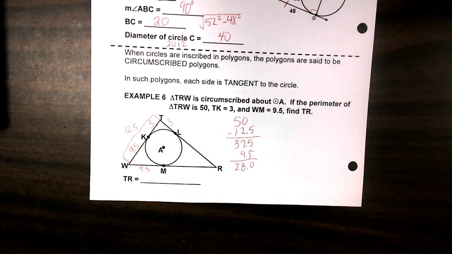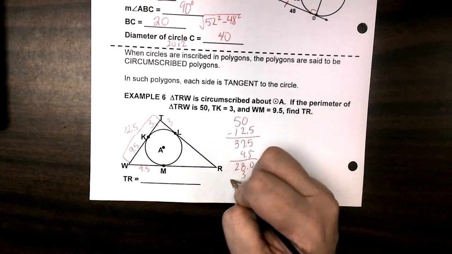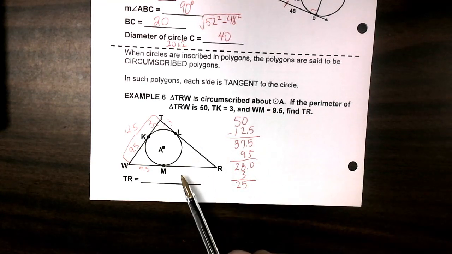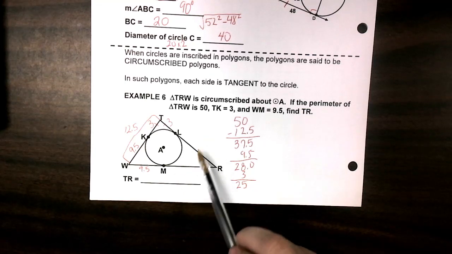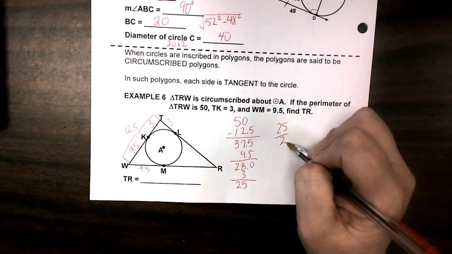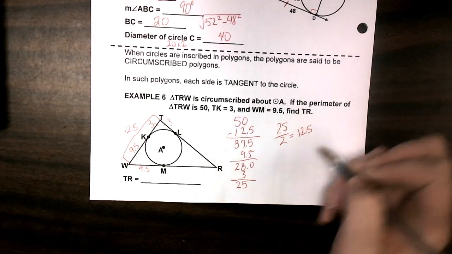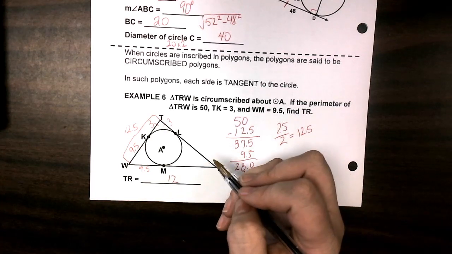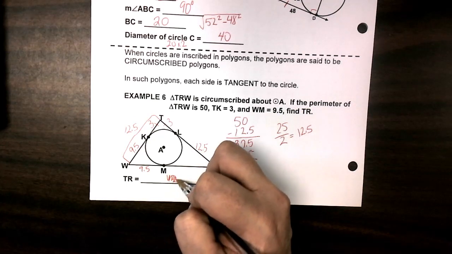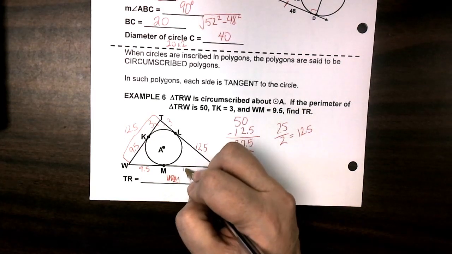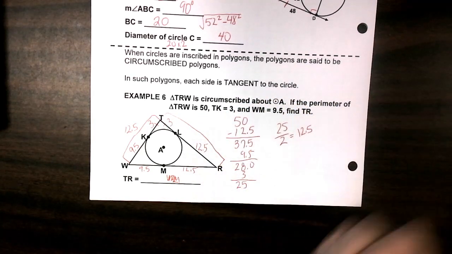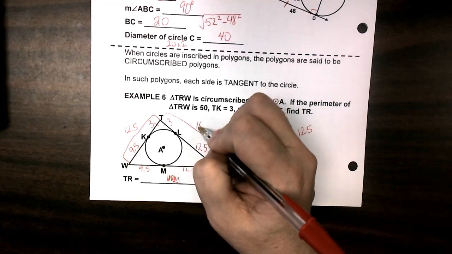And now that's what's left to be shared with these two sides. And we just said these two sides are congruent, so all I have to do is divide that by 2. And that gives me 12.5. Sorry, that is 12.5. And now it asks for TR, so TR is this distance, which is 15.5.